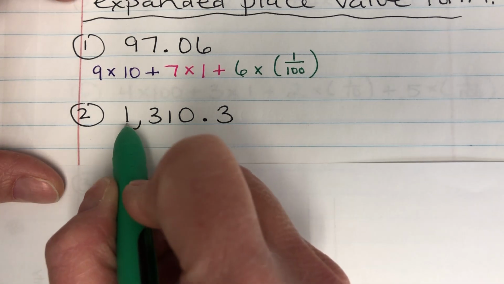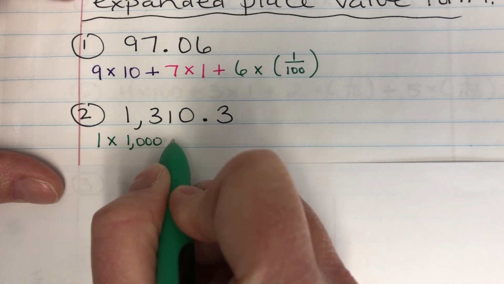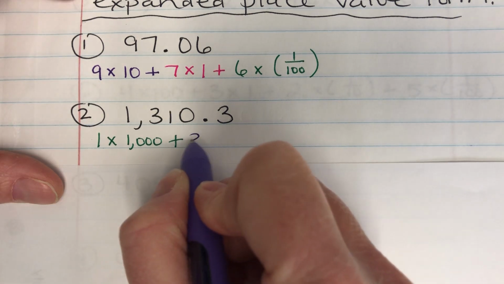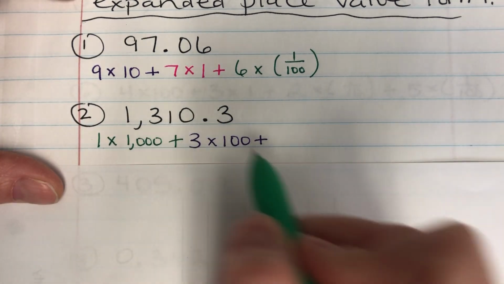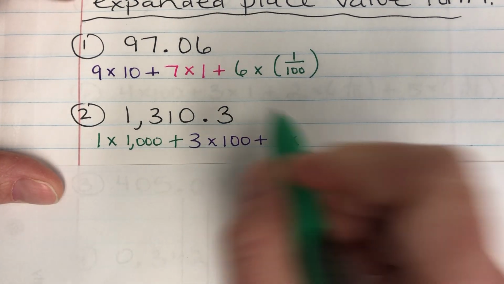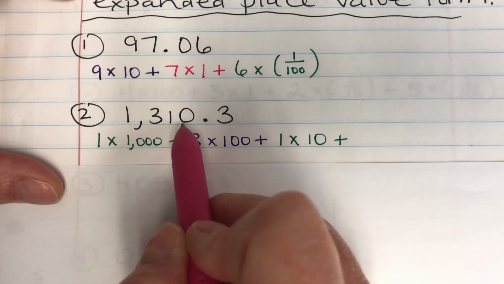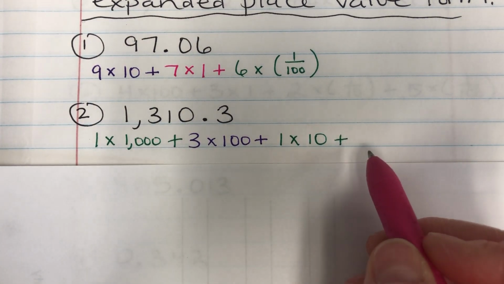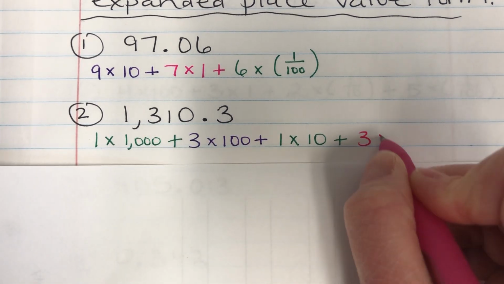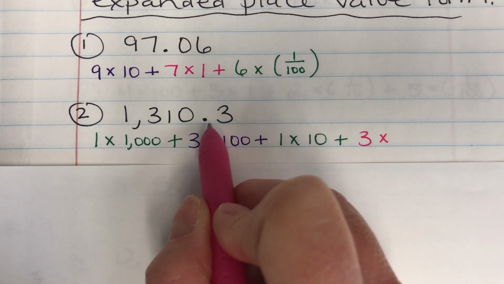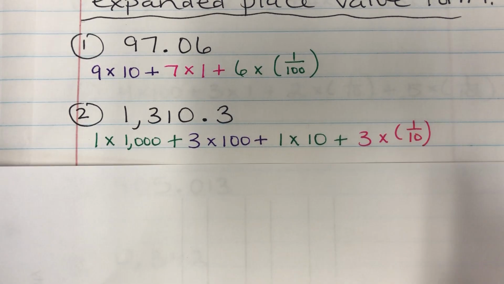Okay, here we go. I have this 1. I'm going to multiply it by 1,000 because this 1 is in the thousands place. Plus, here's the 3. I'm going to multiply this 3 by 100 because it is in the hundreds place. Next, I see a 1 right here. This 1 is in the tens place. Plus, okay, there's a 0 in the ones place. I don't need to write 0 times 1 because 0 times 1 is 0. So I skip that 0 when I'm writing an expanded form, and now I have a 3. I would multiply 3 by the place that it is in, and this is the first place to the right of the decimal point, which is the tenths place. So I'm going to take 3 times 1/10.